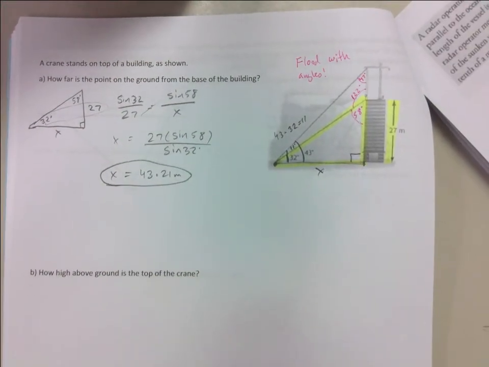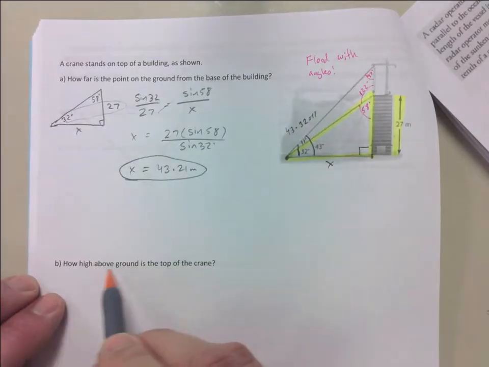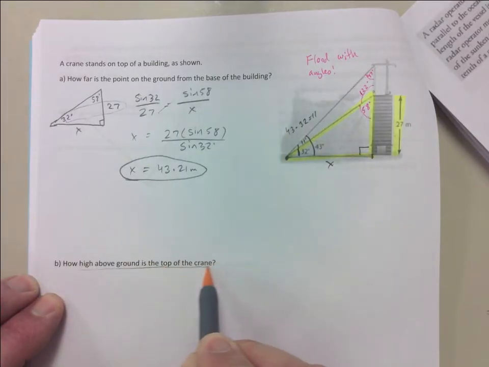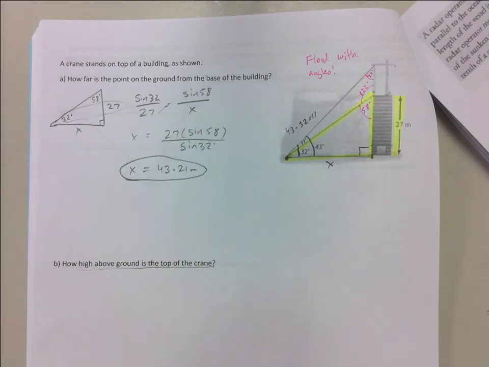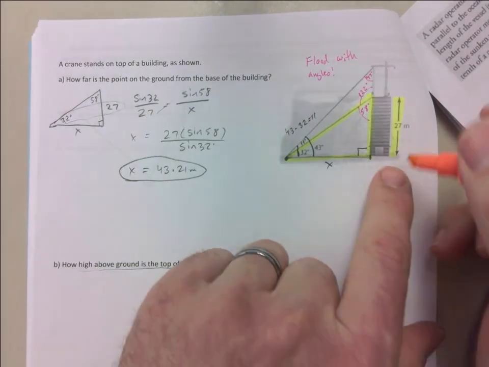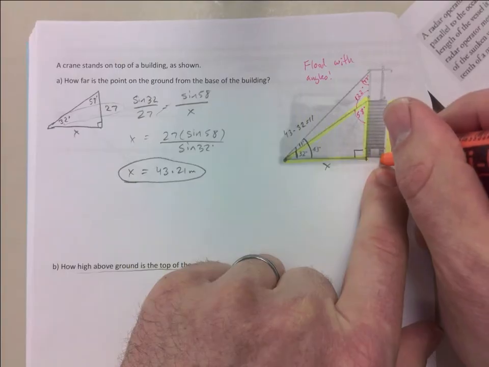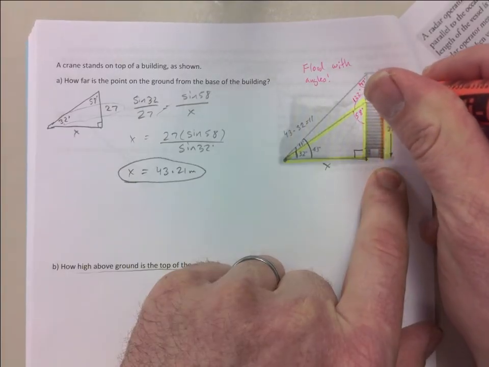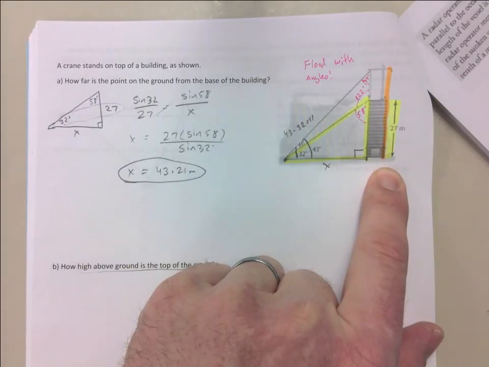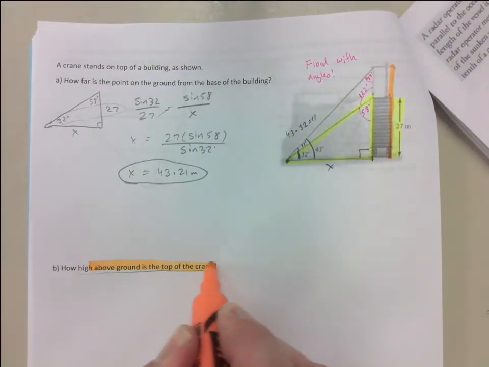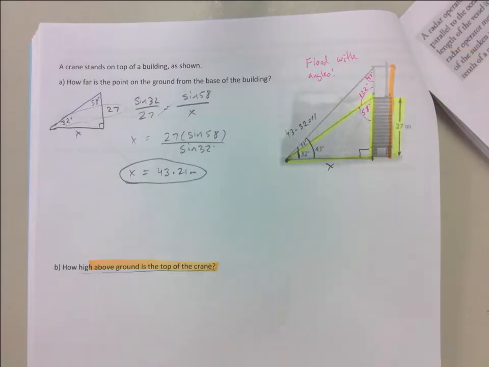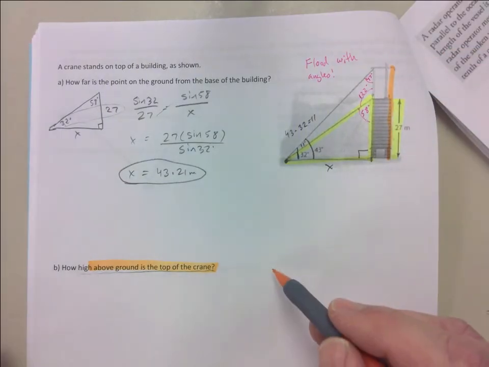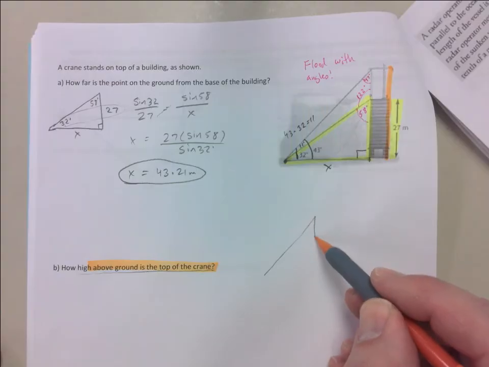Next, I'm going to zoom out a little bit. It's asking you how high above the ground to the top of the crane. I'm going to use a different color for this one. It's essentially asking you for this whole thing all the way to the top. So it's asking for this distance all the way to the top. So this calls for a different diagram.